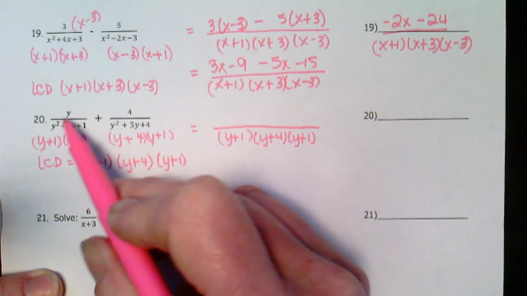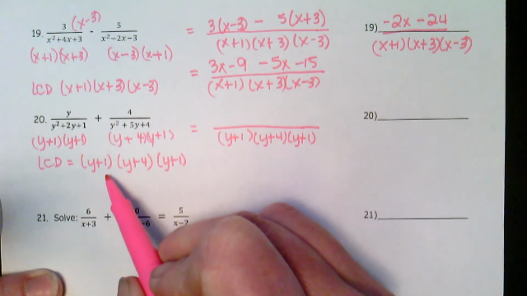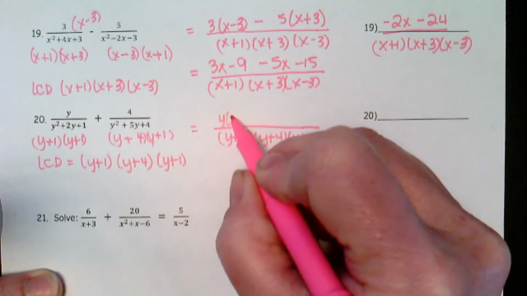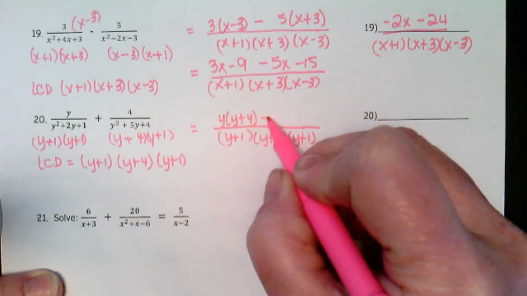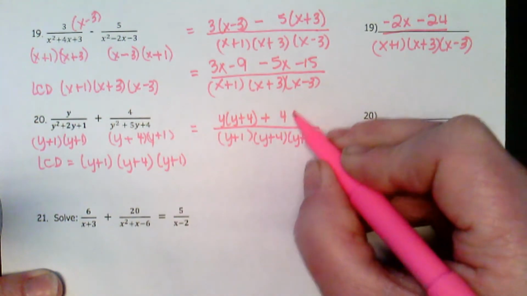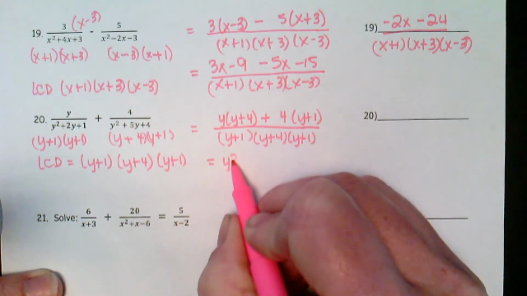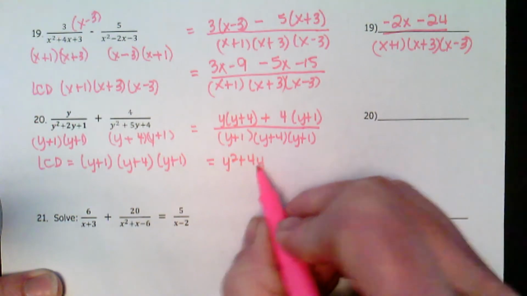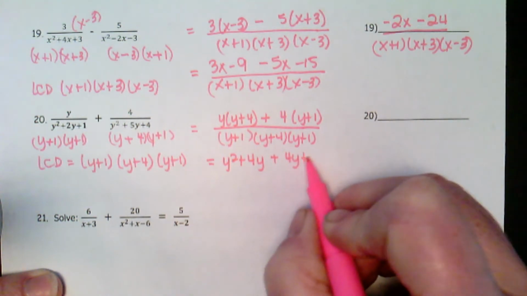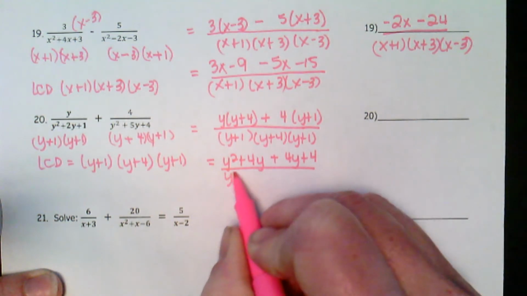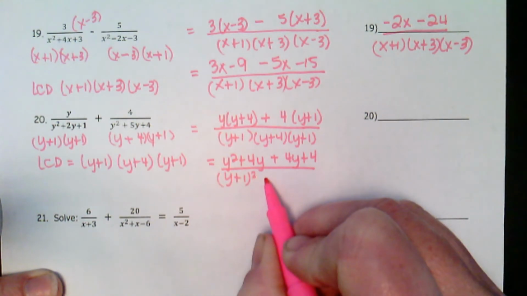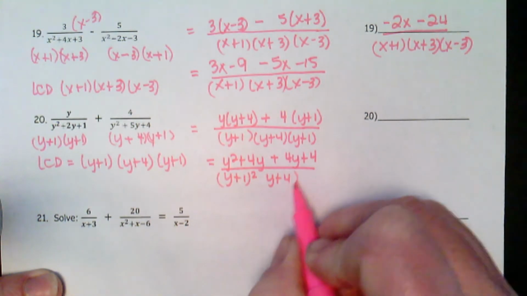And then our first term is missing a y plus 4. Our second term is missing another y plus 1. Then we're going to FOIL it, or I'm sorry, distribute it. I'm just going to kind of shorten that.